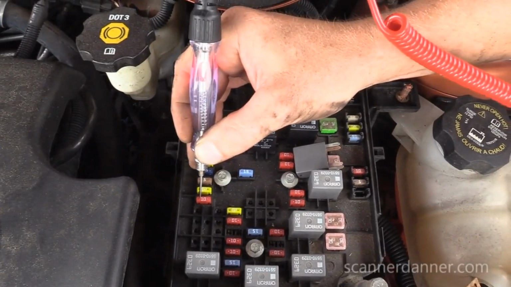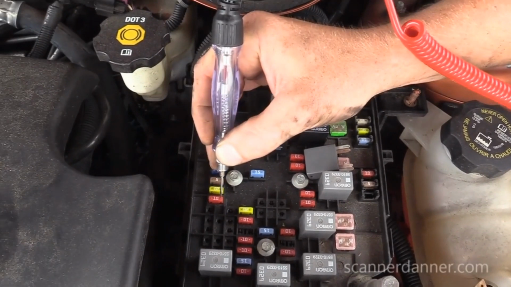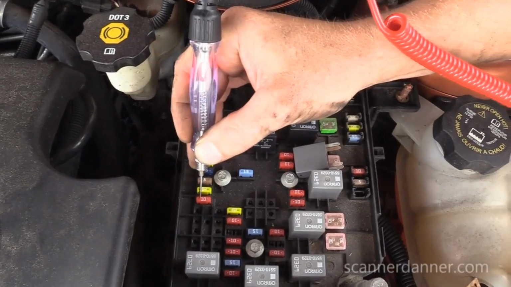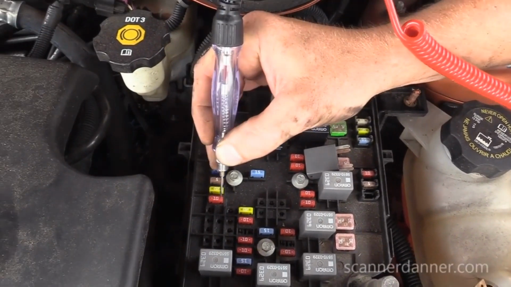Using my test light, 12 volts, test light's lit. It is not lit. That fuse is blown. So now we have another one of those WTF moments. Where is this voltage coming from? That fuse is blown. Where is this voltage coming from? That's kind of weird, man.